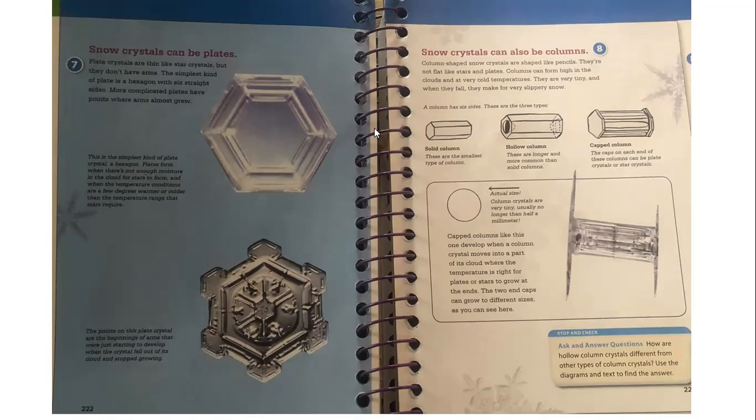Column shaped. Snow crystals are shaped like pencils. They are not flat like stars and plates. Columns can form high in the clouds and at very cold temperatures. They are very tiny, and when they fall, they make very slippery snow. A column has 6 sides. Solid column: these are the smallest type of column. Hollow column: these are longer and more common than solid column. Capped column: the caps on each end of these columns can be plate crystals or star crystals. Actual size. Okay, thank you, Reem.